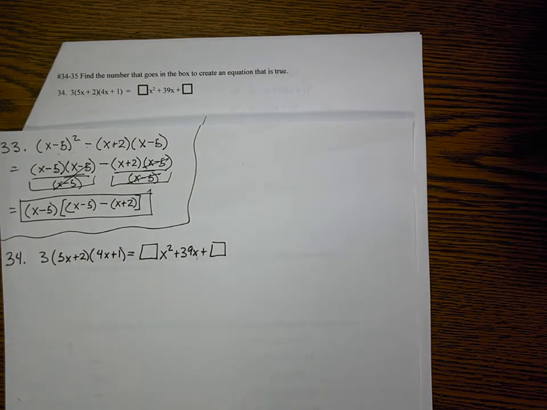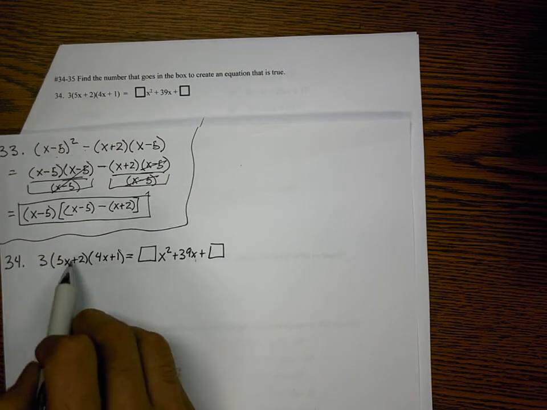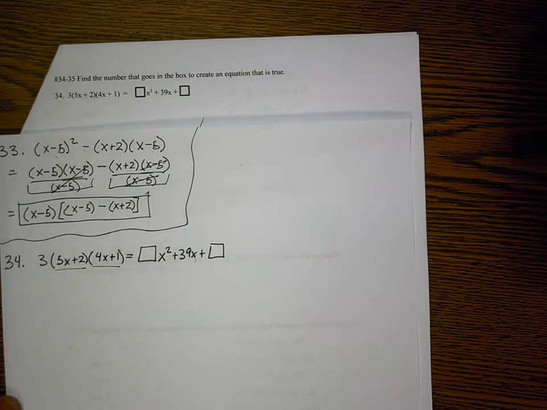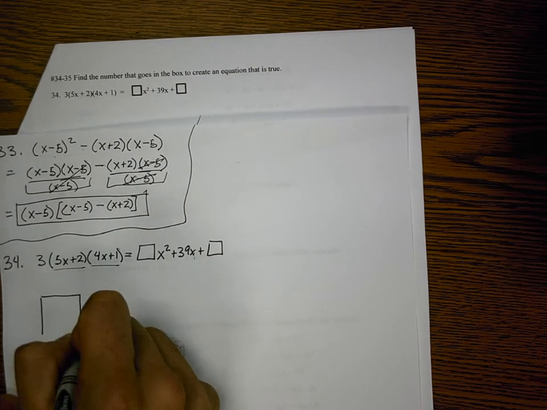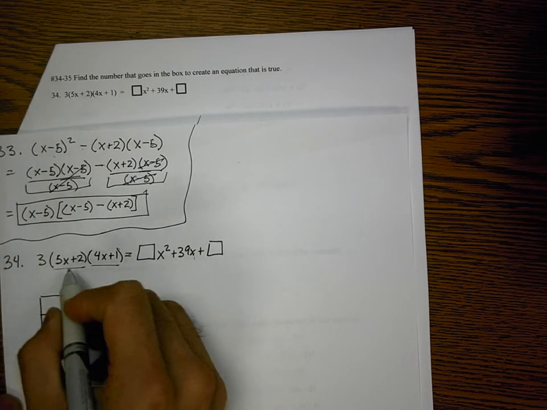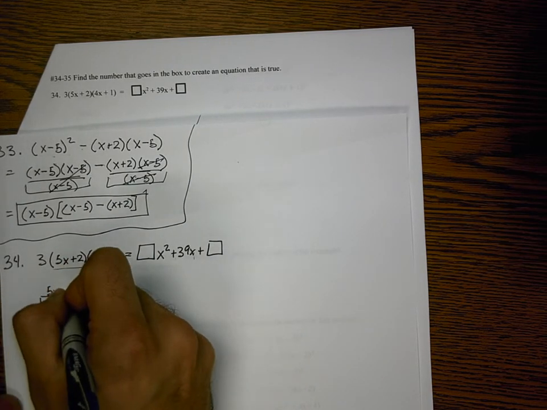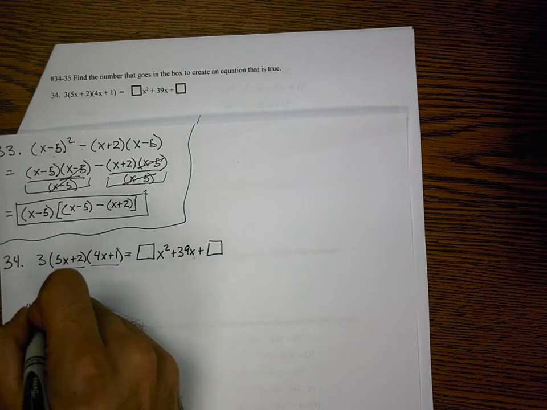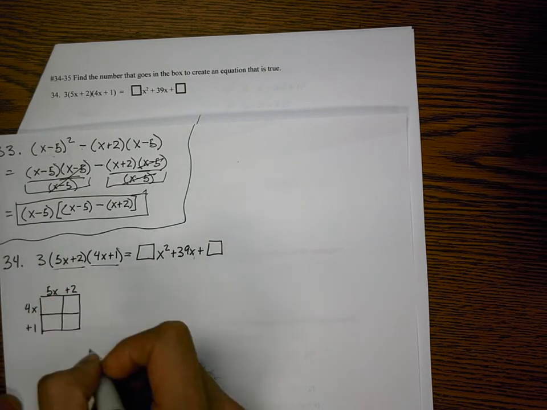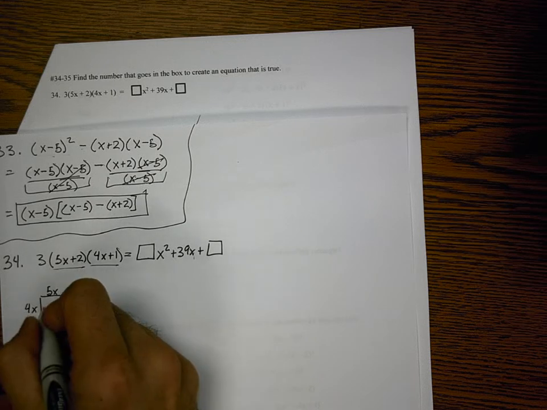So rather than putting the 3 in first, I'm actually going to multiply these first two. So I have my base of 5x plus 2 and my height of 4x plus 1. And I figure out what's inside each of the boxes, each of the area models.